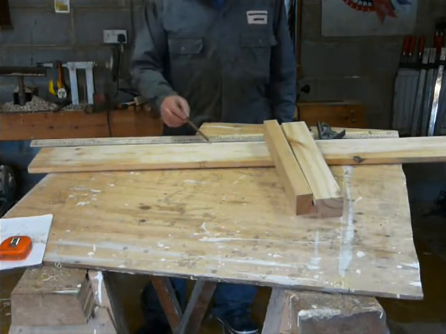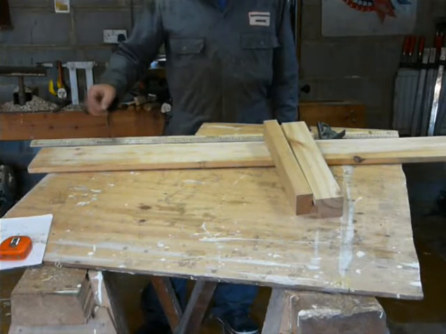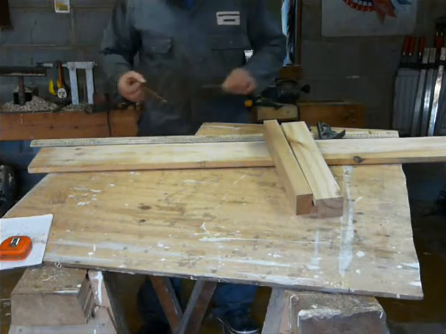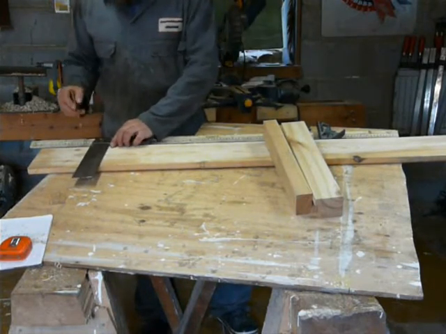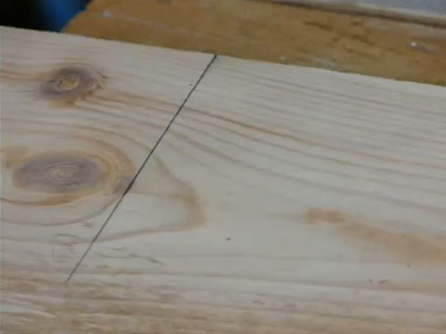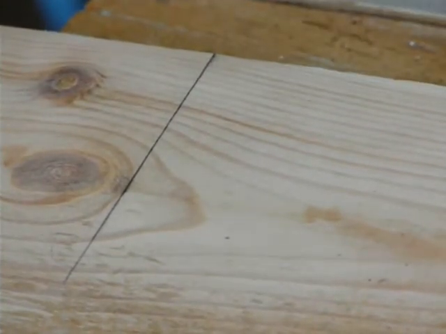So I've used this piece of board before, just a bit of pine board, and it's got a faced off edge this side, so you can work off it because it's nice and square and parallel. So we put a line there. So there's the line which represents the bottom of the window.